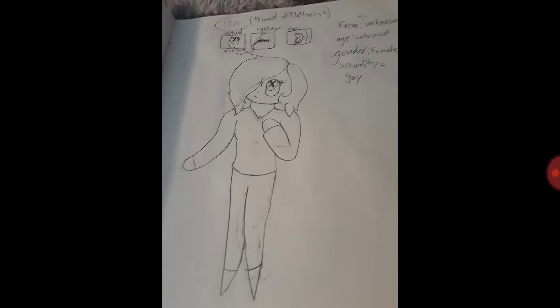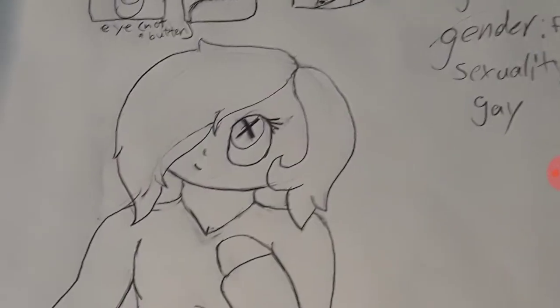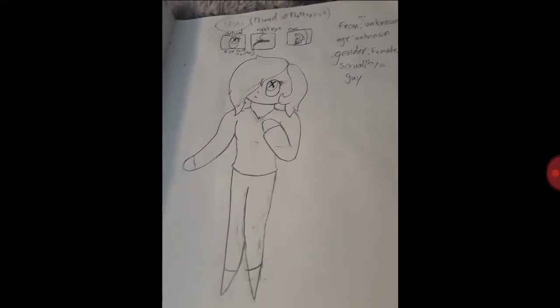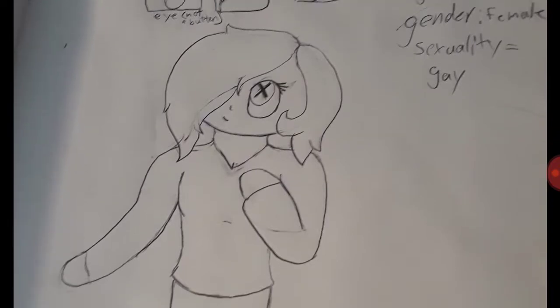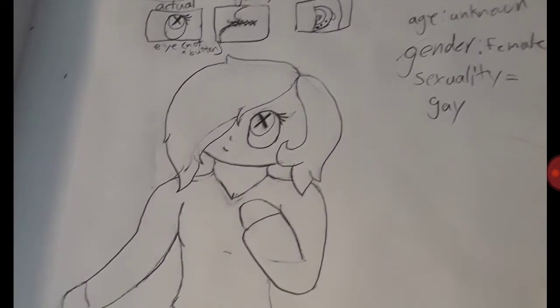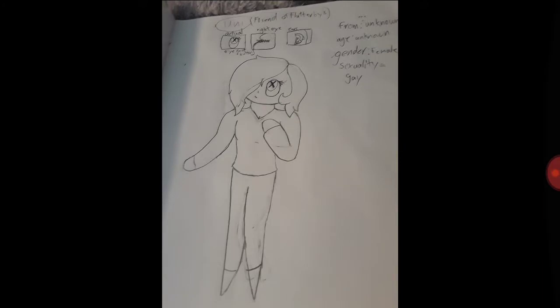And welcome back to My OC, and today we are doing Uni. This is the first ever picture I did of Uni. Uni used to look like this. This is where the small feet came from, and the hairstyle. The hairstyle is a lot different from what it is there.